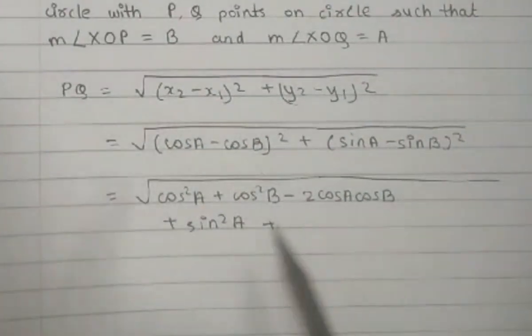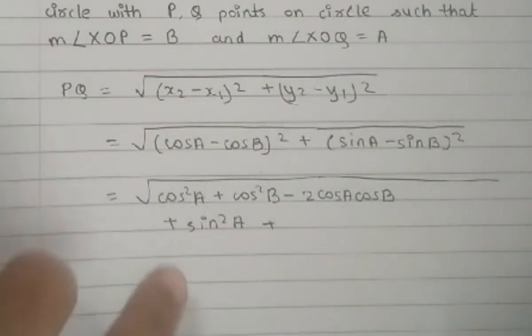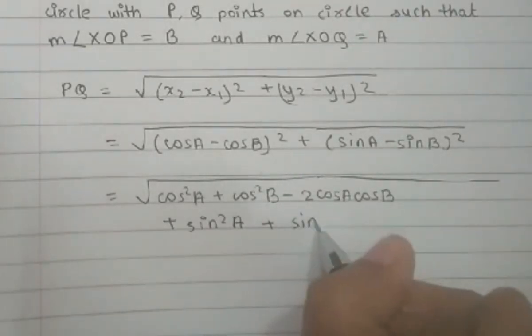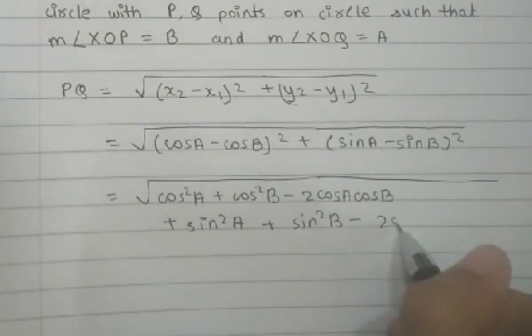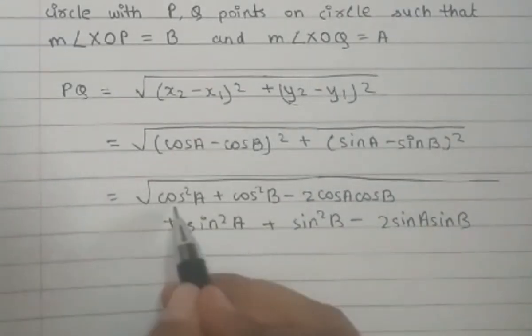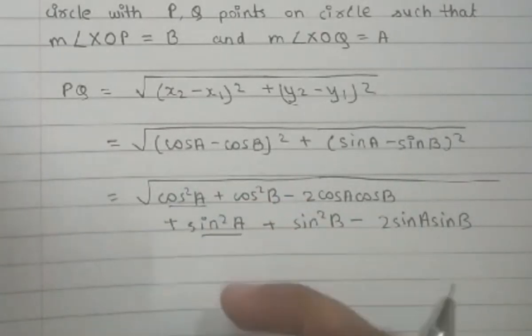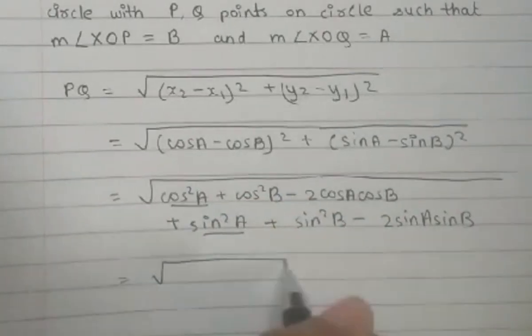So now what would it be? Cos square A plus cos square B minus 2 cos A cos B plus sin square A plus sin square B minus 2 sin A sin B. If you can see here, there is cos square A and sin square A. What is cos square A plus sin square A? It would be 1.